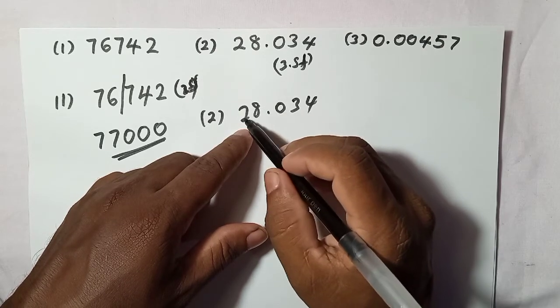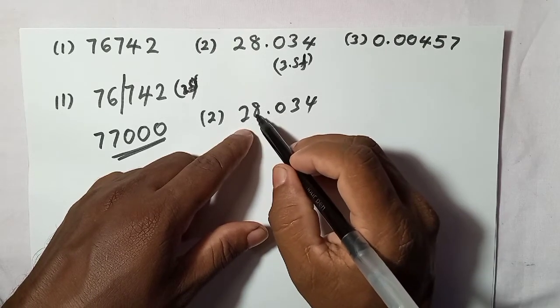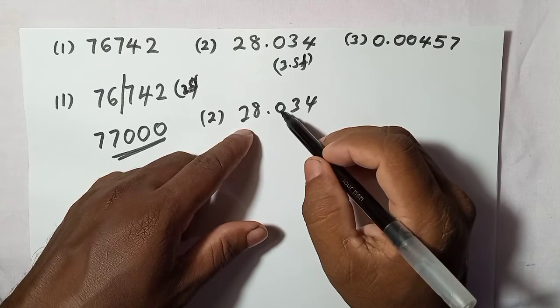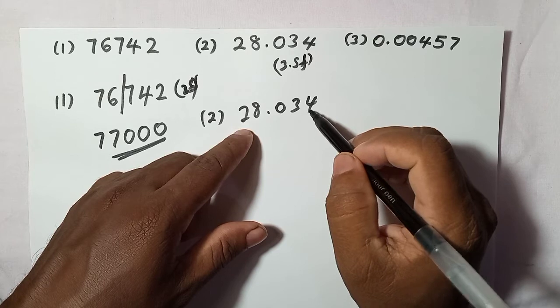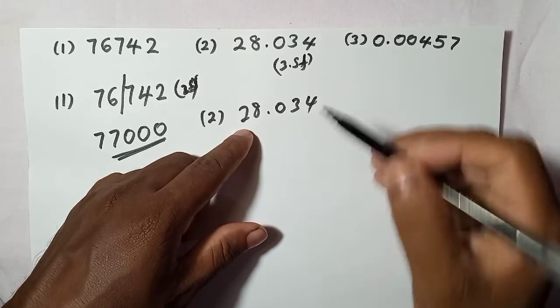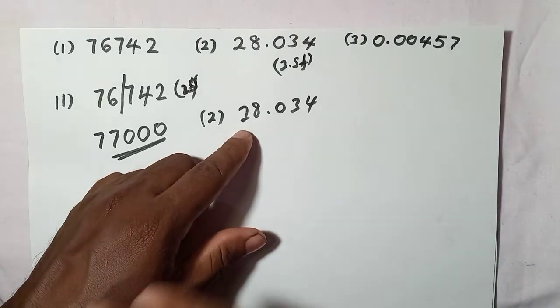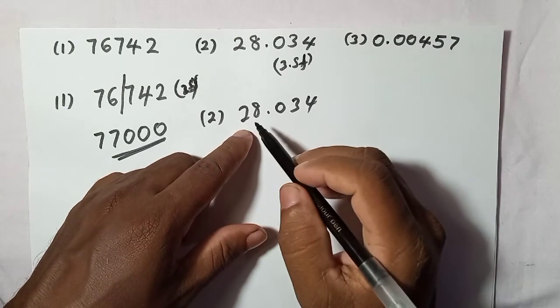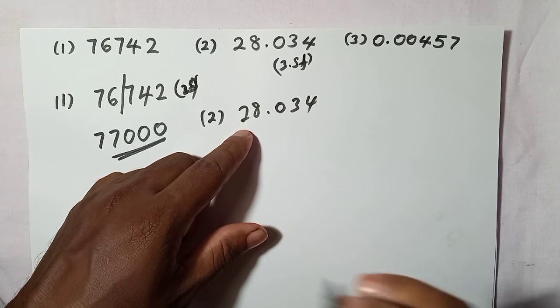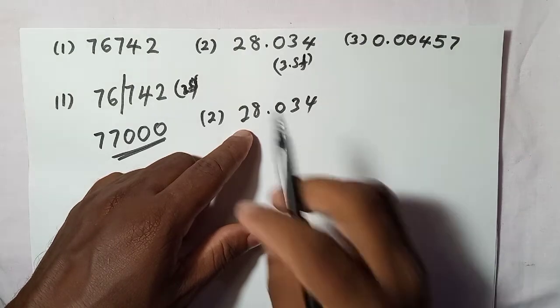Now this 2 is the first significant figure, 8 second, then 0 third, this 3 is the fourth significant figure, 4 is the fifth significant figure, like that. After that it's okay, but the first significant figure must be a number 1 to 9.